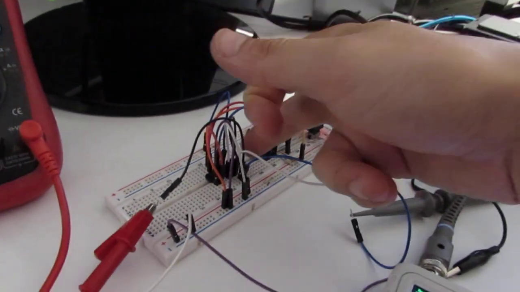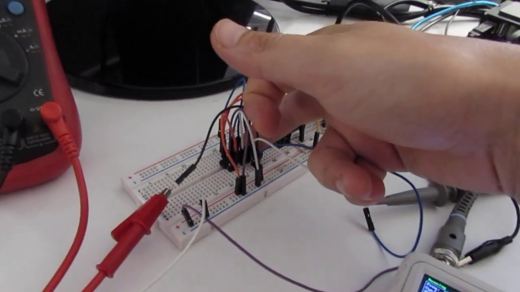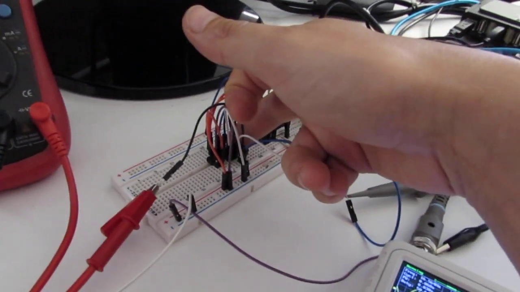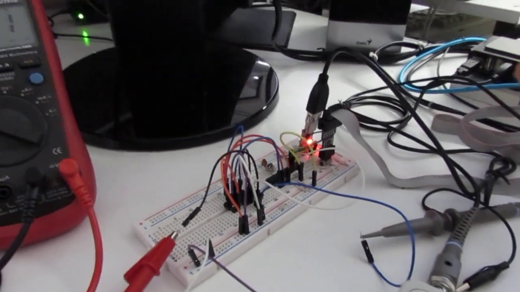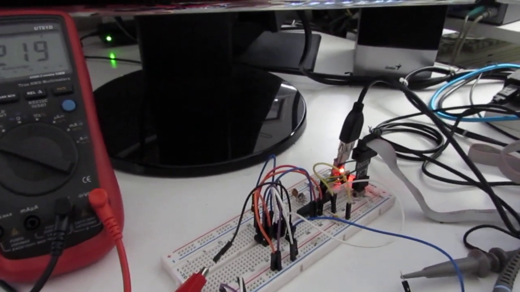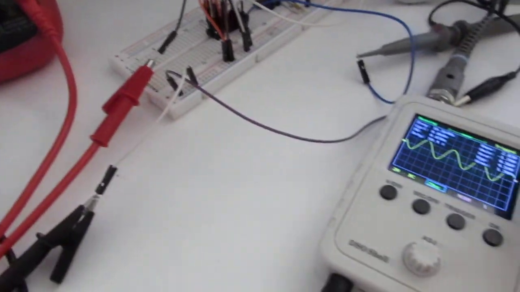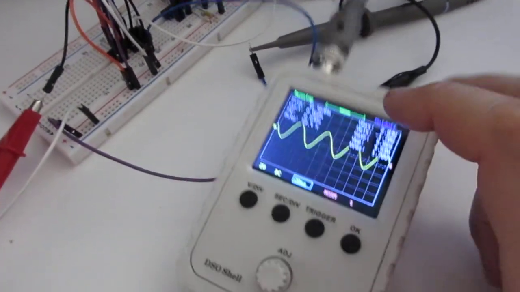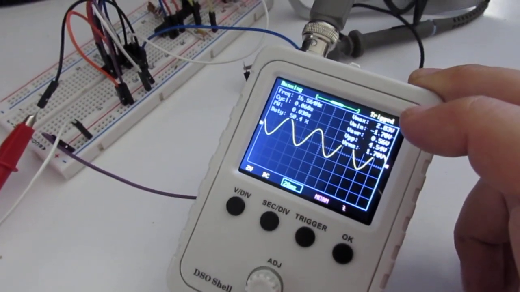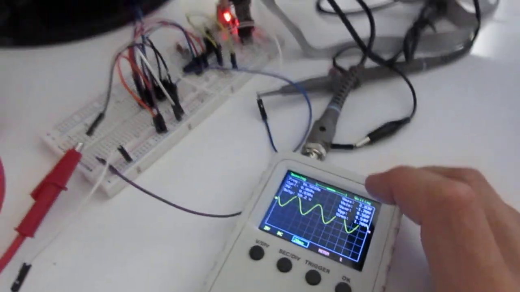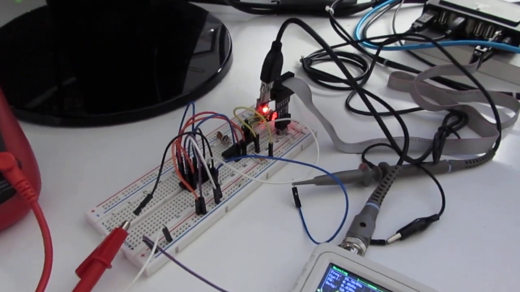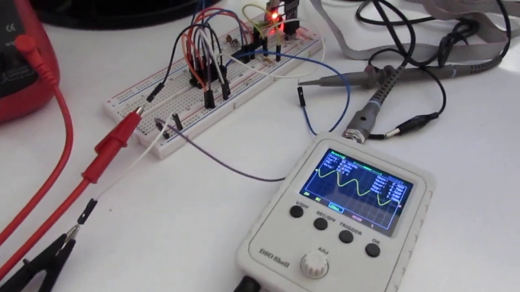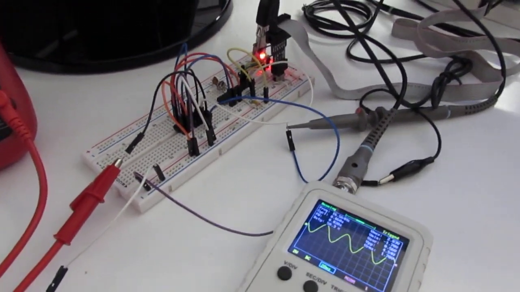This IC is now driven with almost 5 volts, which I take directly from the USB, and in this example I'm running a simple sine wave, you can see there, but I also have another example to get the voltage output of this IC.